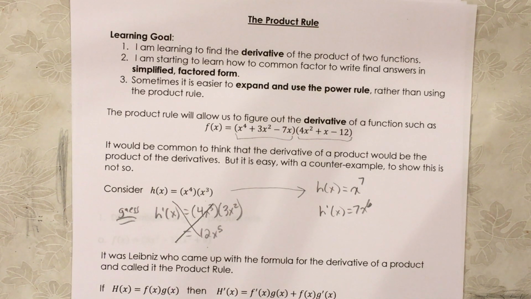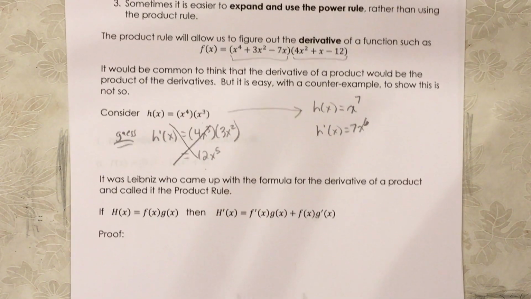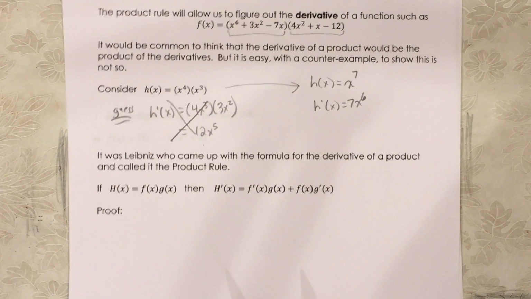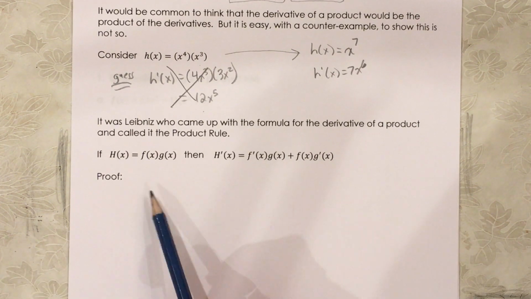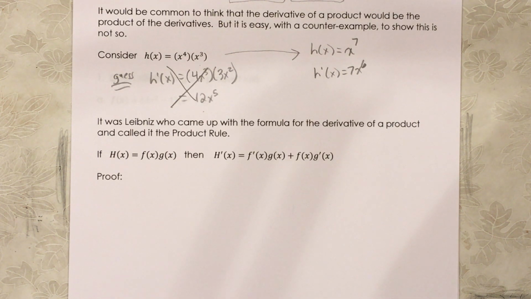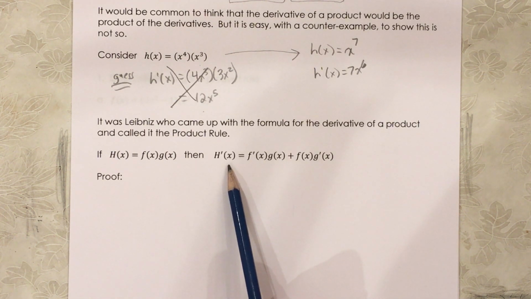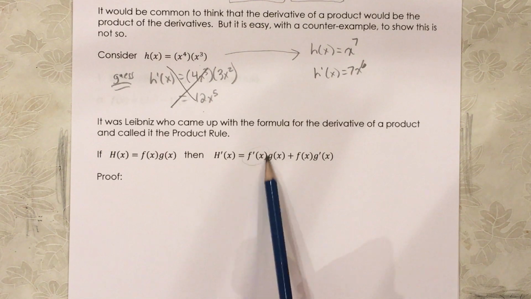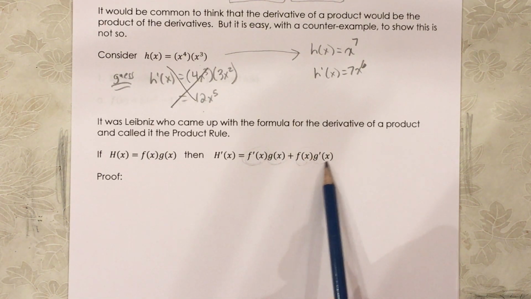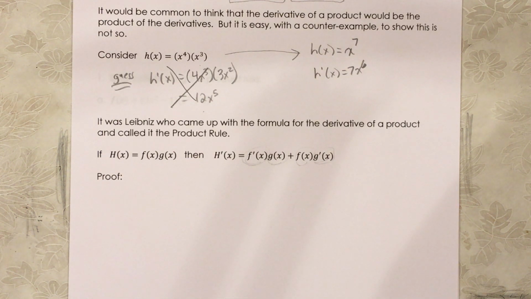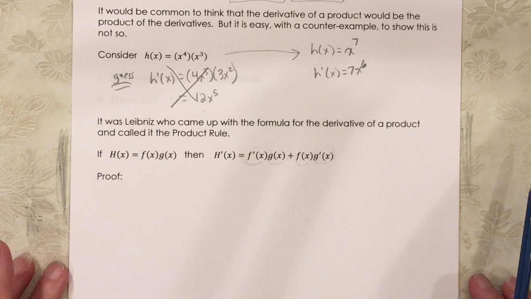It was actually Leibniz who came up with the product rule for two functions. So he said if h at x is equal to one function f at x times another function g at x, then h prime at x is equal to the derivative of that first function times the second function plus that first function times the derivative of the second function. And write small, we're going to do this proof here, but you're going to have to write small to fit it all in.